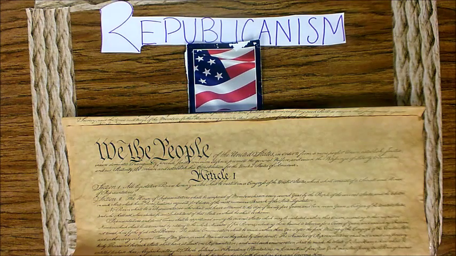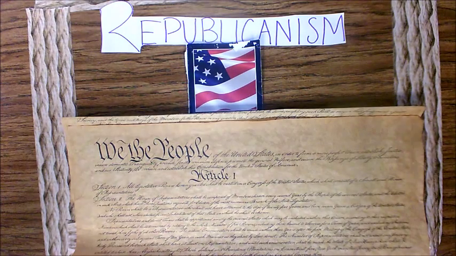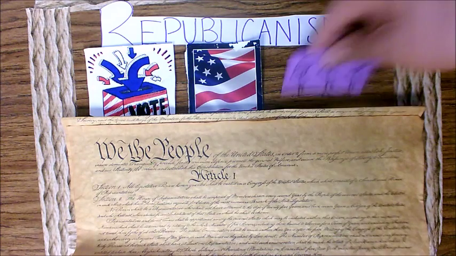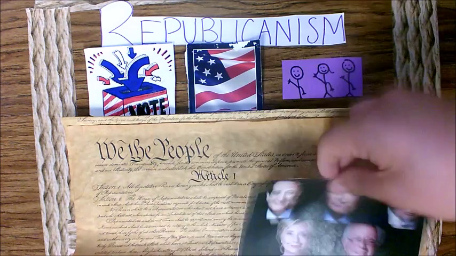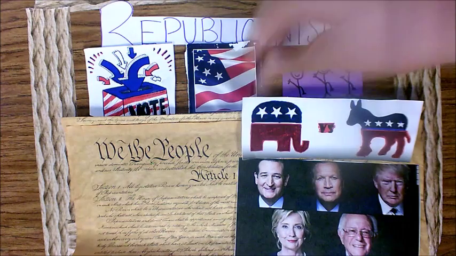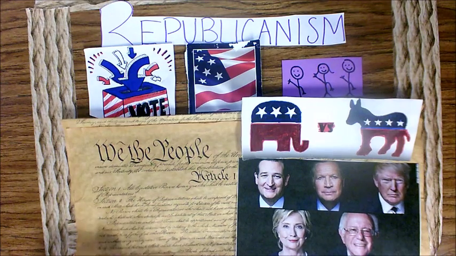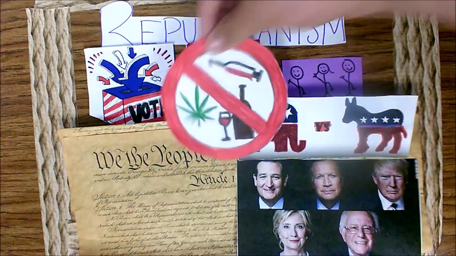Another important principle of the Constitution is republicanism. Republicanism is the idea that the people are allowed to vote for their representatives. This allows the citizens' voice to be heard throughout a political system. For example, citizens vote for representatives that will make and carry out laws that you, the people, would like to be implemented. Such examples are outlawing drugs.